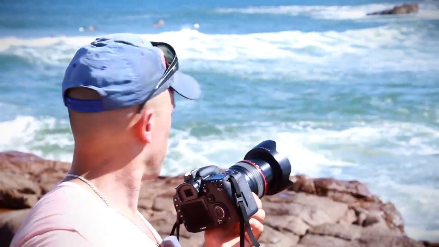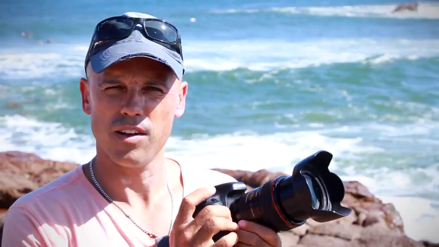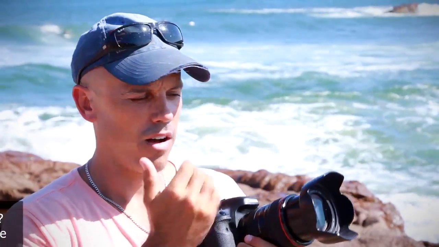So those are the secrets or the tips when you are photographing moving surfers. Long focal length, fast shutter speed, and you might want to try a different autofocus if they're moving closer towards you.